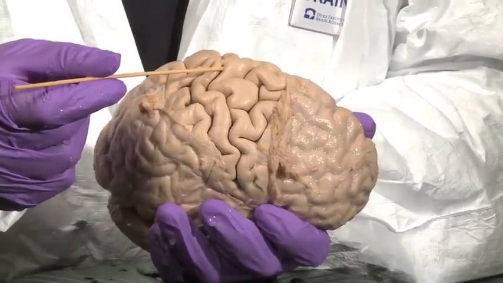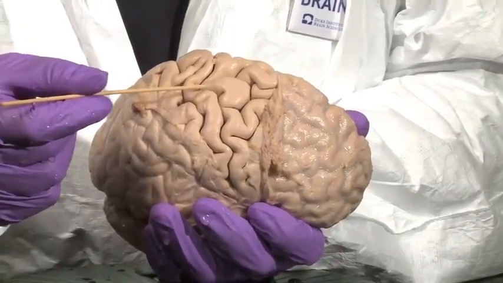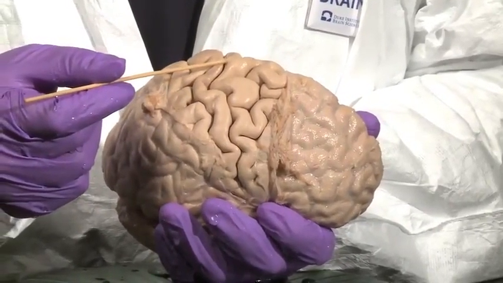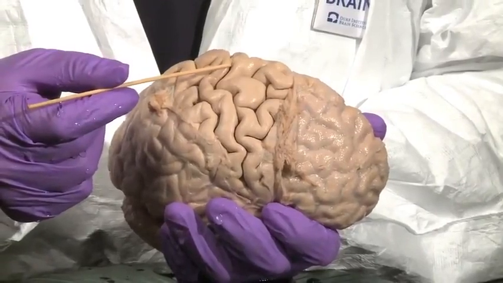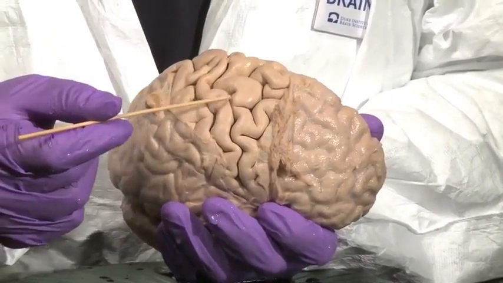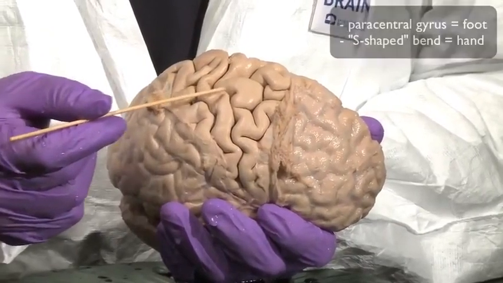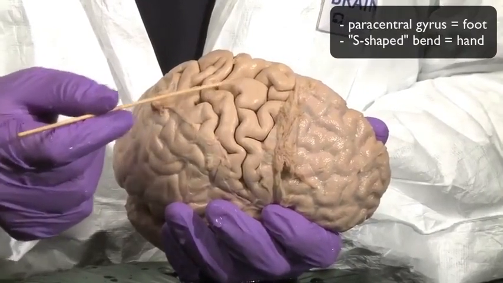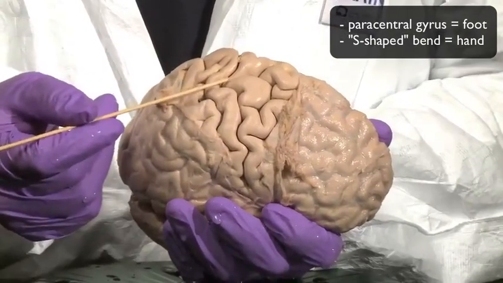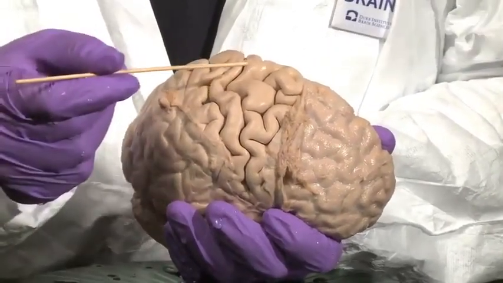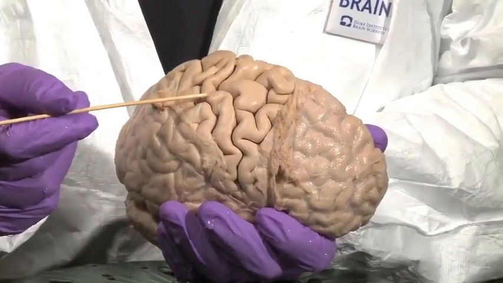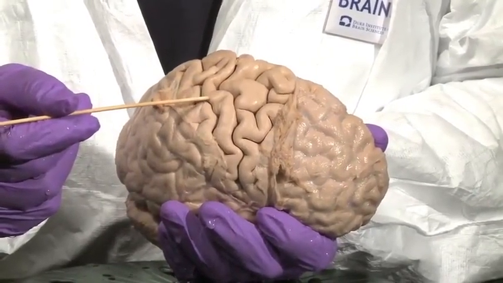And then just where we see this distinctive S-shaped bend in the central sulcus, that's where we know that our body map is progressing from the trunk to the forearm and then eventually into the region that represents the hand. Where we see this prominent S shape in the central sulcus, that's the representation of the contralateral hand, again with motor control being mapped to the precentral gyrus and somatic sensation in the postcentral gyrus.